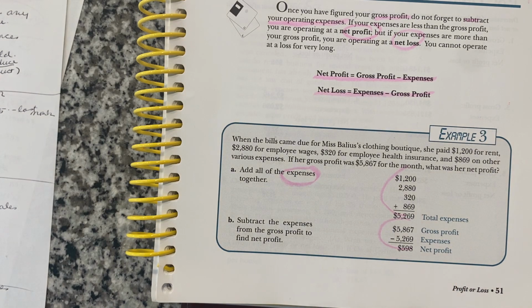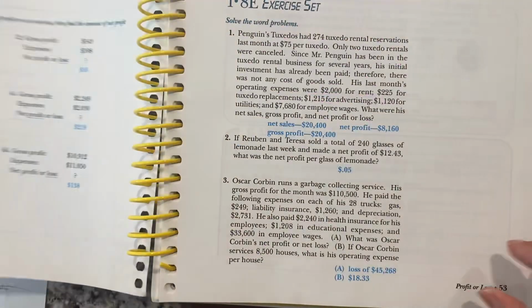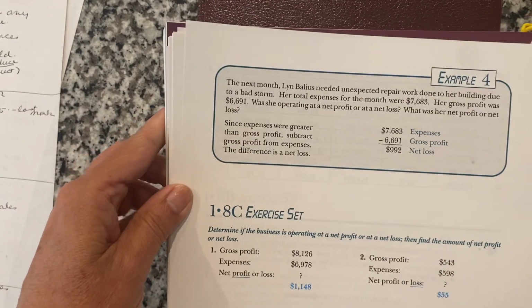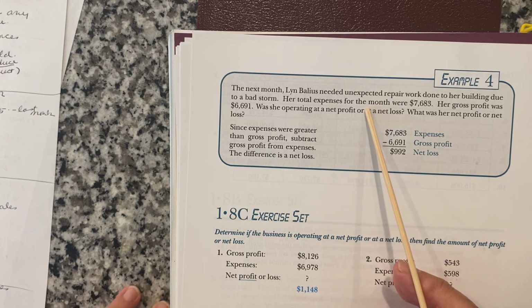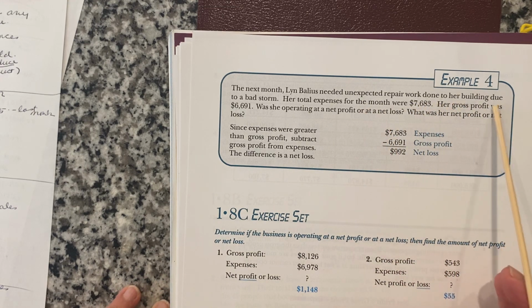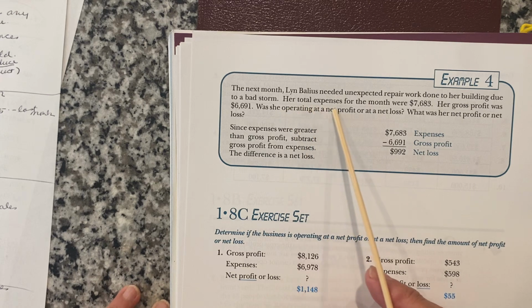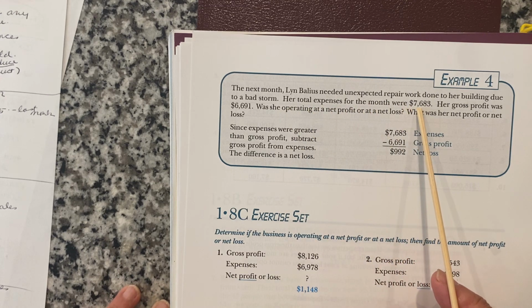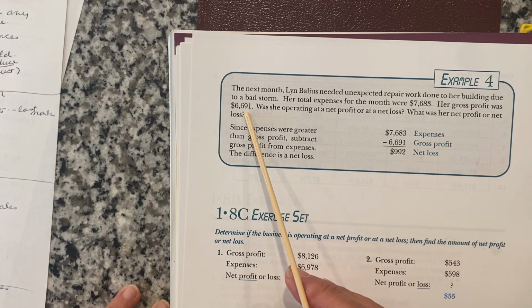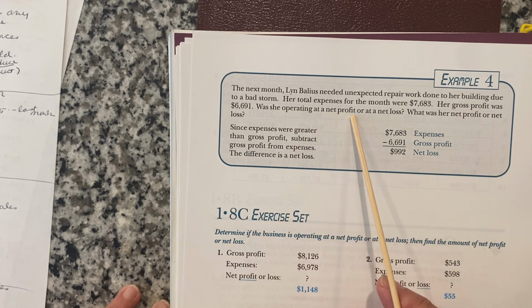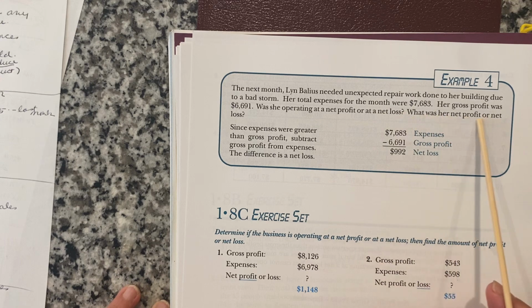So do the next example. The next month, Lynn Bayless needed unexpected repair work done to her home due to the bad storm. Her total expenses were $7,683. Her gross profit was $6,690. She was operating at a net profit or a net loss. What was her net profit or loss?